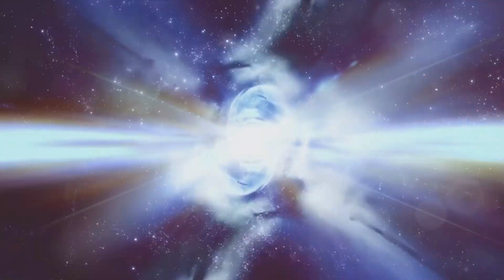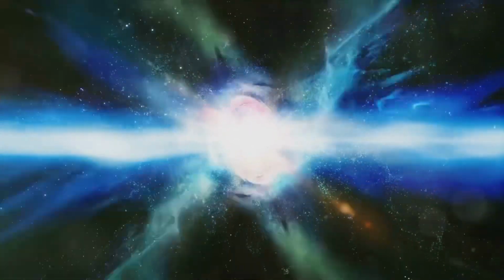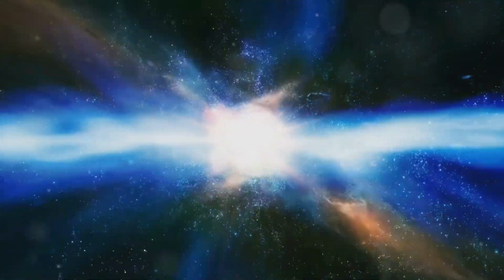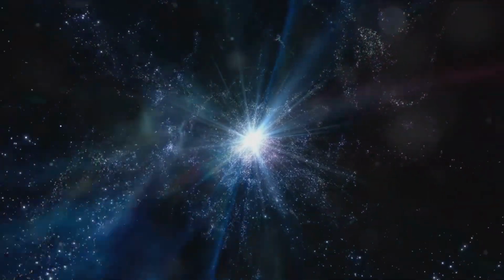Supernova explosion. The core collapse triggers an explosive event known as a supernova. The outer layers of the star are blown away, while the core collapses inward. The supernova explosion releases an immense amount of energy, briefly outshining an entire galaxy.